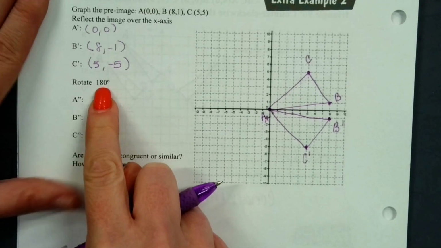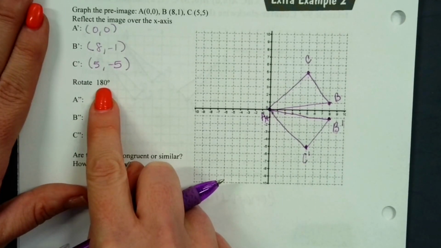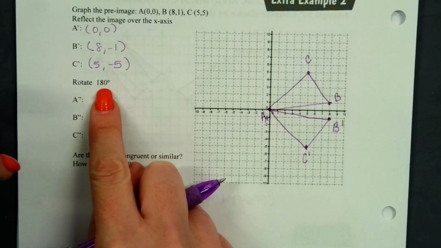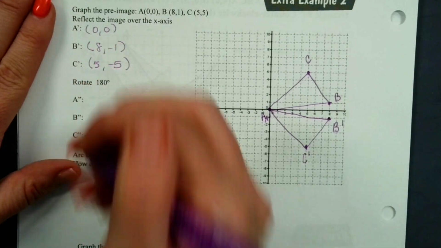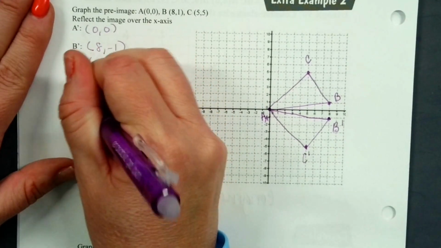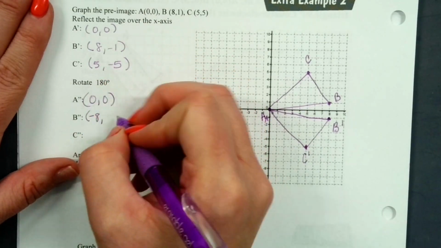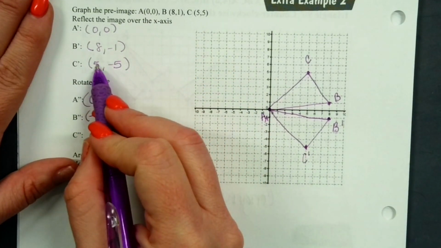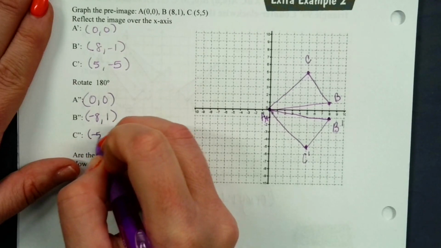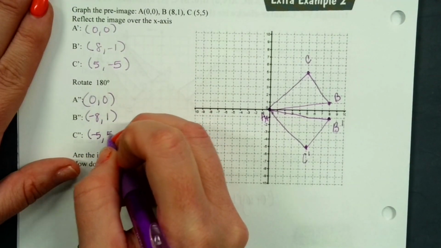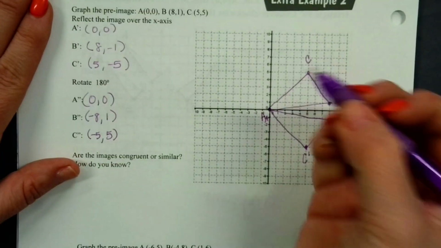Now it's telling me to rotate 180 degrees. I don't flip X and Y, but what do I do? Yep, change them all to their opposites. 0, 0 is going to stay, right? The opposite of 8 is negative 8. The opposite of negative 1 is 1. The opposite of 5 is negative 5. The opposite of negative 5 is 5.